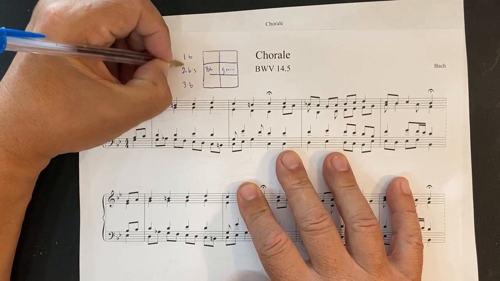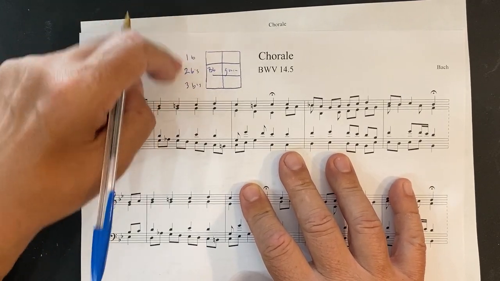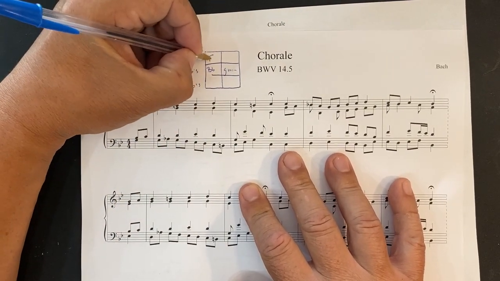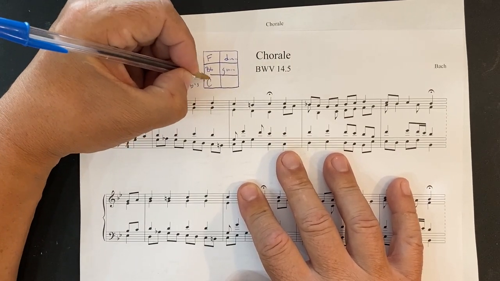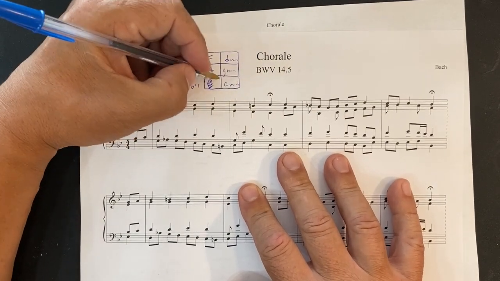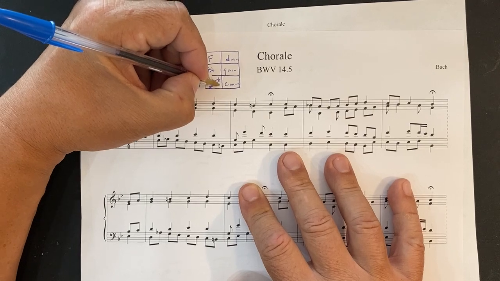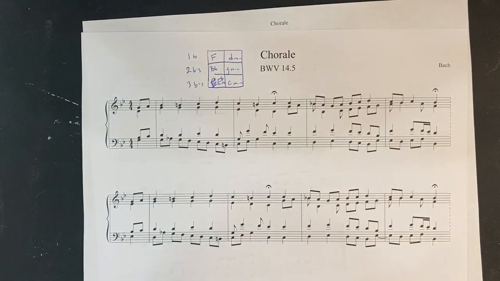In other words, take away a flat or add one flat. That would put us in the key of F major or D minor, and this would put us in the key of C minor or E flat major, right? These are the places that we expect the piece to go to.